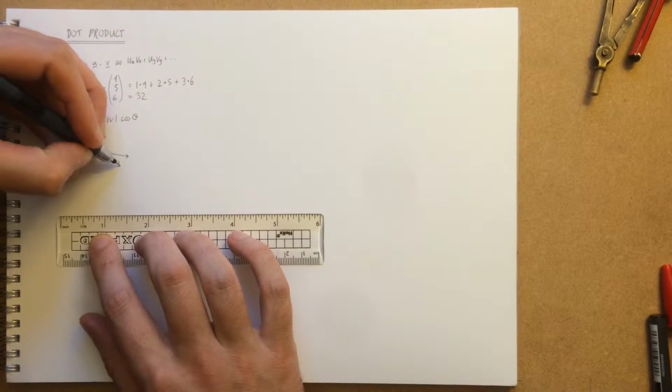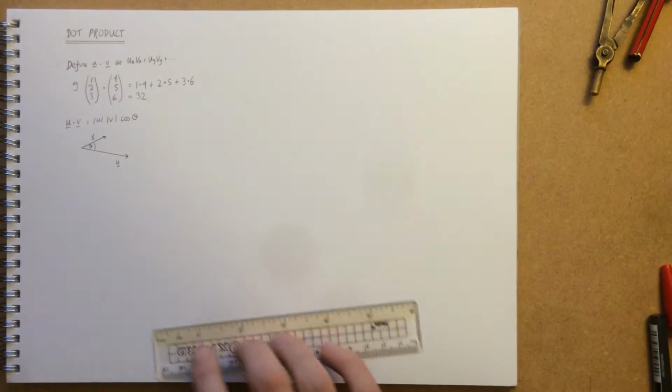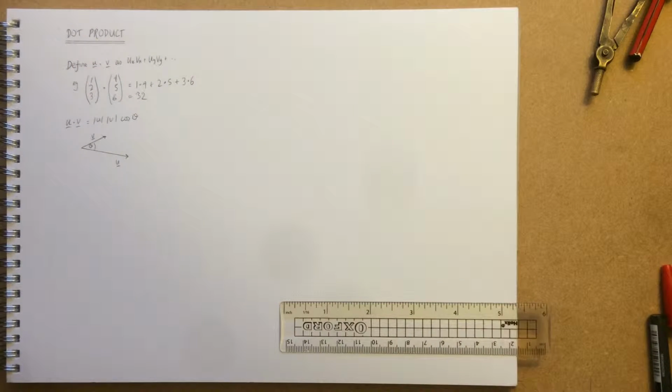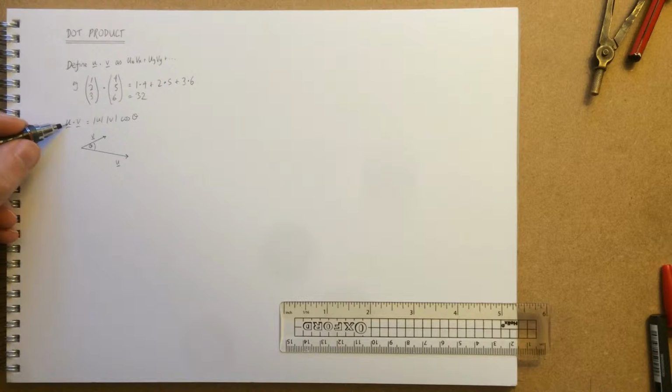So there's u, there's v, there's the angle between them. So you can use it to get the angle between two vectors. Say cos theta equals u dot v over magnitude u magnitude v. So let's have a look at why that's true.